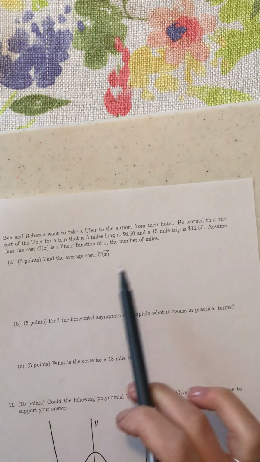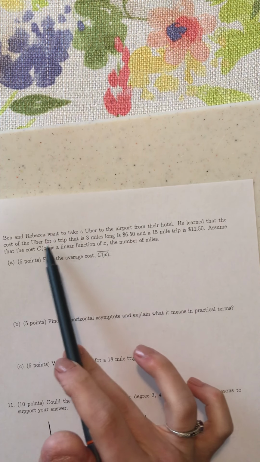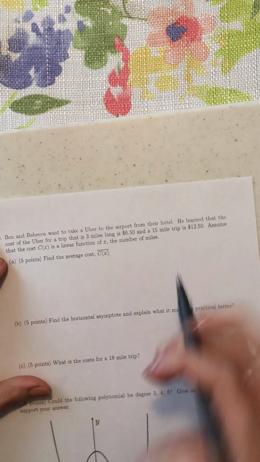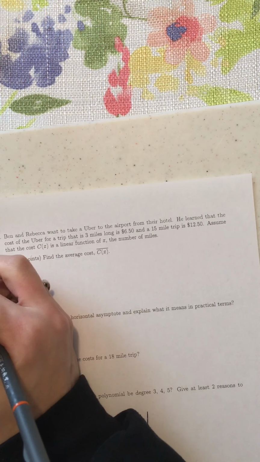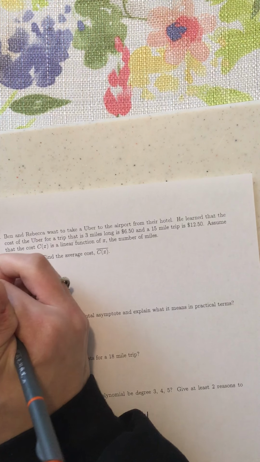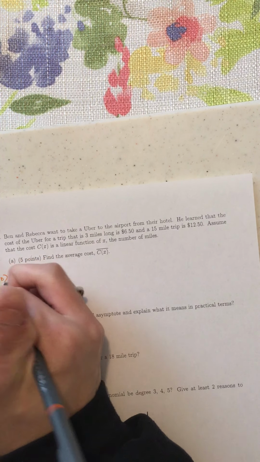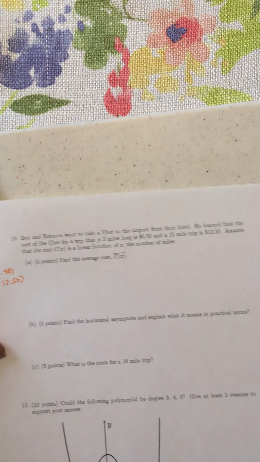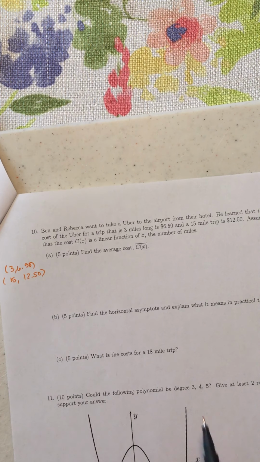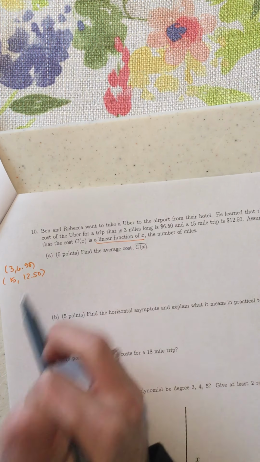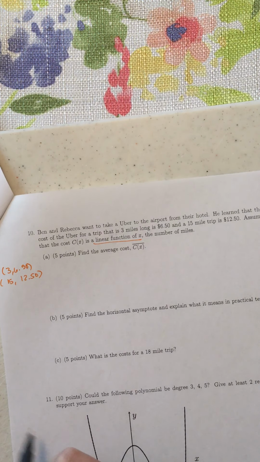And then it asks you to find the average cost. Well, first we need to find what our C of x is. We are given 2 points. So we have (3, 6.50), and we have (15, 12.50). So we need to find the linear function of these 2 points.